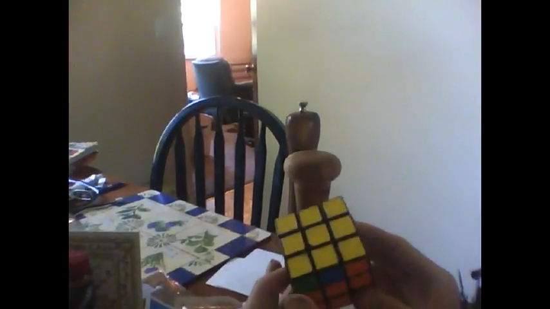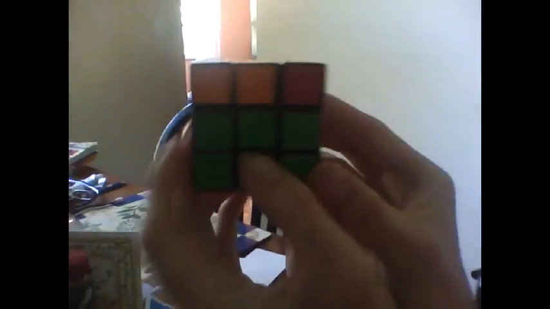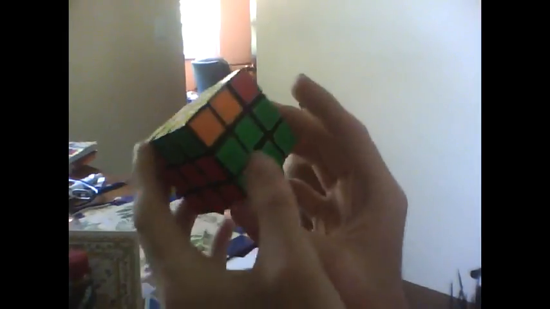And then, for this, if you get a case where no corners are paired like this, that's alright.